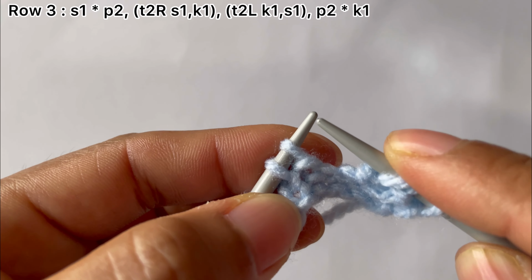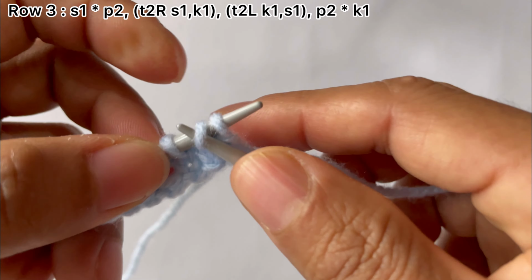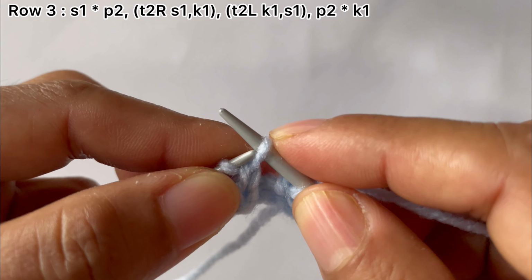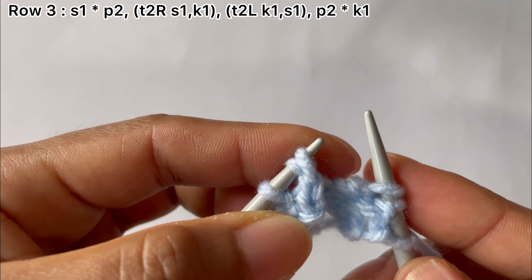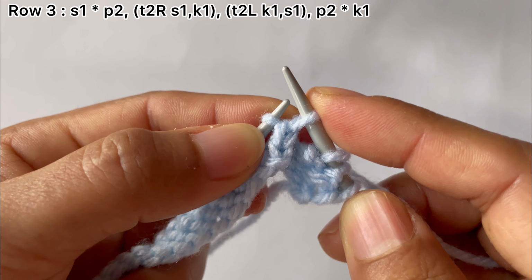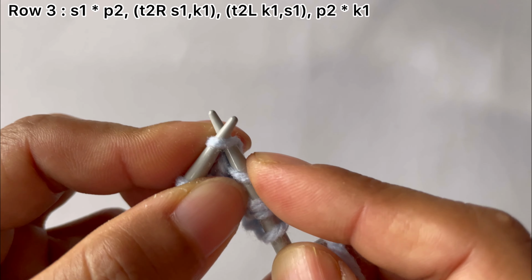So bring this stitch here from the front side and twist it to the right way, and place it on your left hand needle. Now from these two, slip 1, slip this twisted stitch, and knit 1.